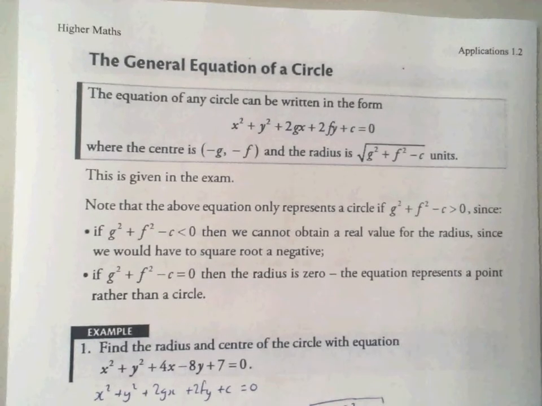So if we take the formula from the previous lesson, expand those brackets, collect every term to the left hand side, we could rearrange to get this equation here. So in this equation, which is also given in the exam, as is the equation from yesterday, x squared plus y squared plus 2gx plus 2fy plus c equals 0. Now for this equation, the centre is given by negative g, comma negative f, and the radius is given by the square root of g squared plus f squared minus c.